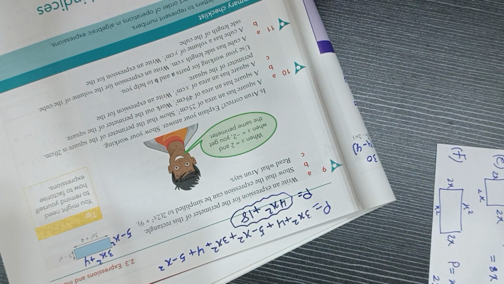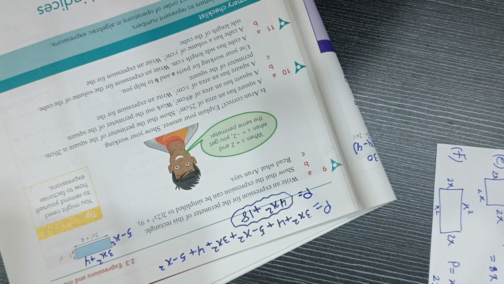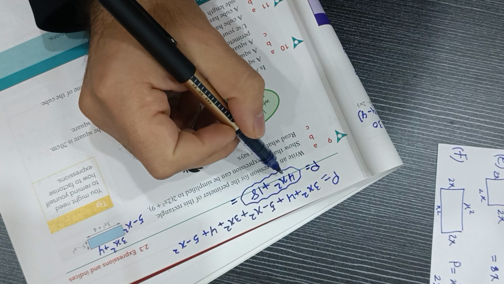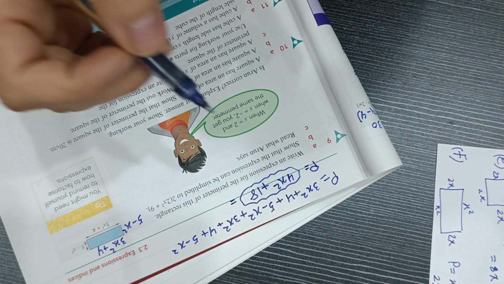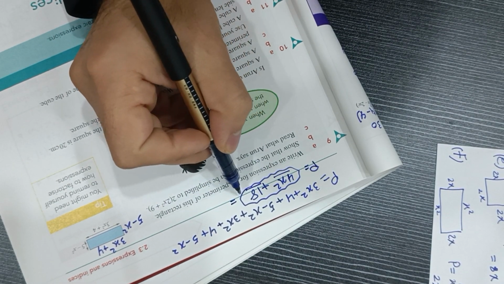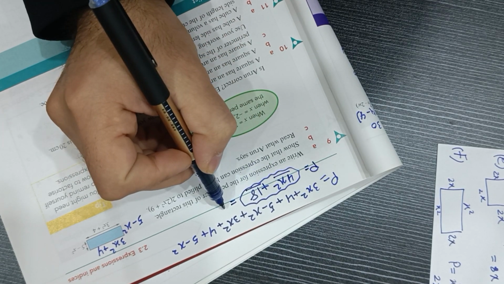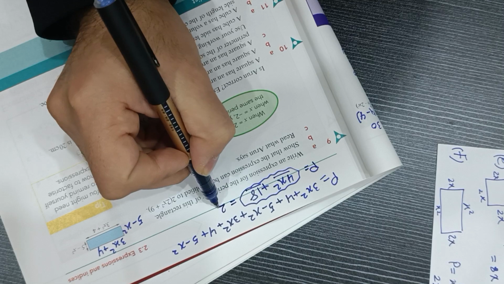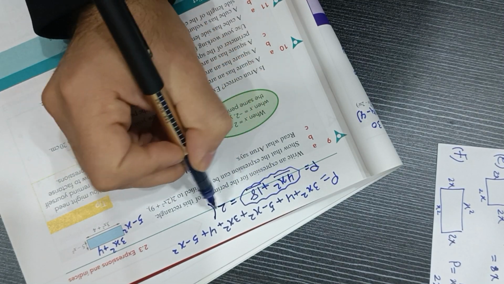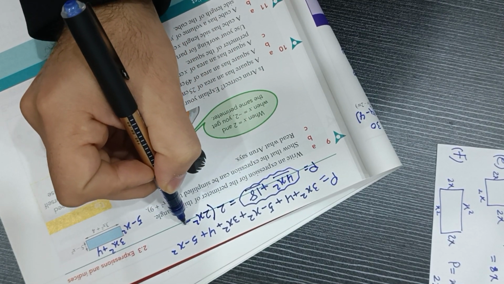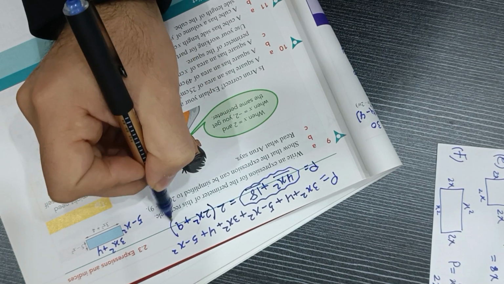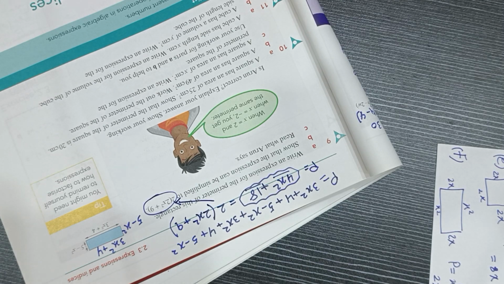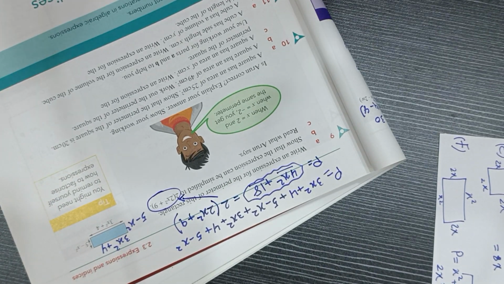Show that the expression can be simplified to this one. Alright, so the thing that you need to do here is factorize this one. I mean, take out the common factor between this term and this term. Between 4 and 18, the only common factor is 2. So if you take out 2 from here, 2x squared will remain, plus 18 divided by 2, 9. So as you can see, we simplified it to this one. And here is the answer of that question.